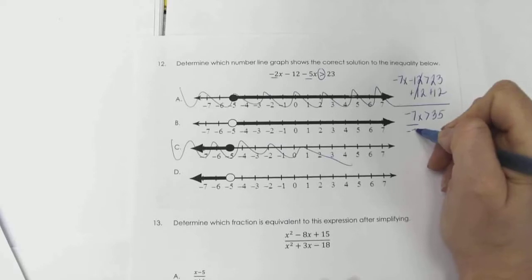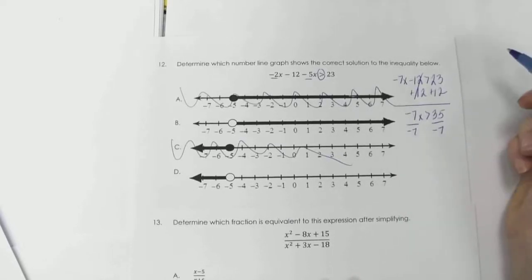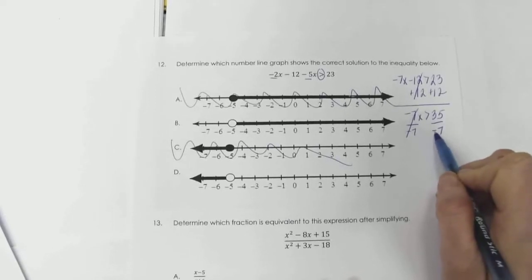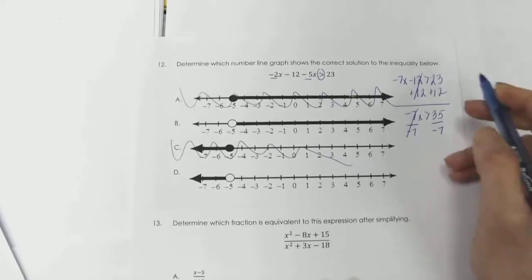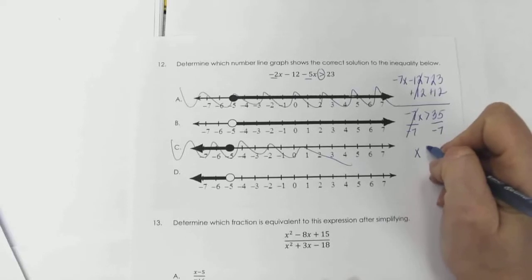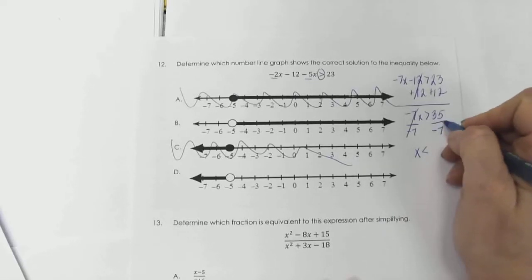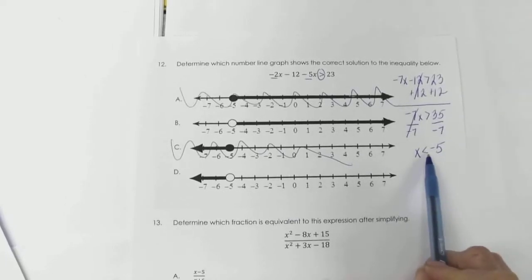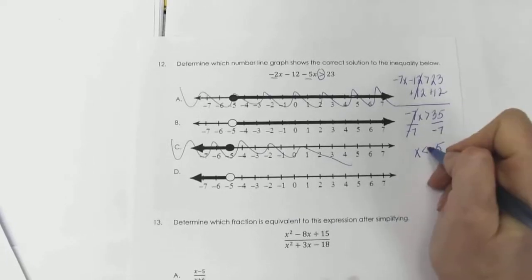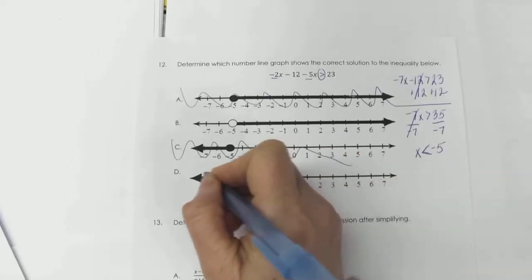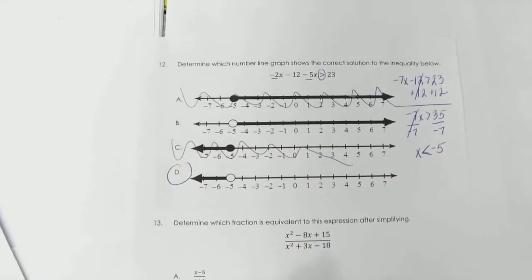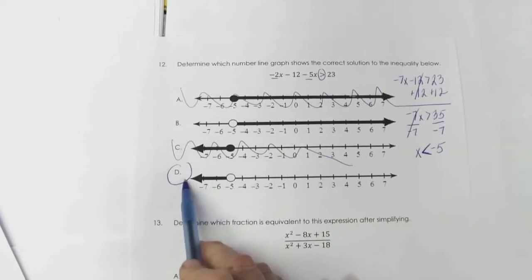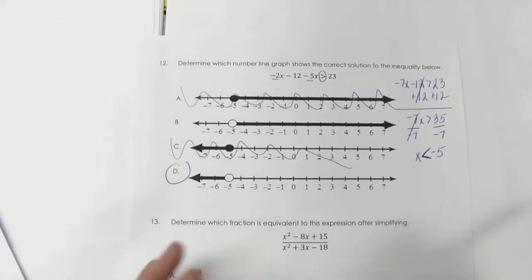Then I'm going to divide by negative 7. And I'm hoping that you remember from Algebra 1 that anytime you divide by a negative, you flip that symbol to keep the statement true. So I'll say x is less than 35 divided by negative 7 is negative 5. So I need an open dot at negative 5, and I need my arrow going to the right, which would be, excuse me, I say right and I mean left. Less than means to the left, and that's letter D right here.